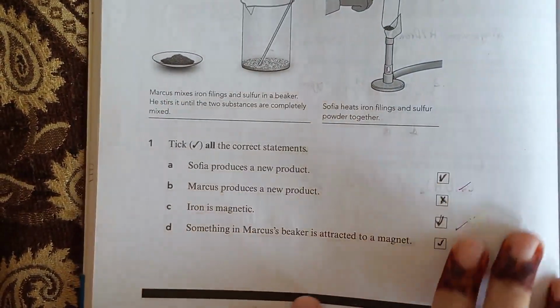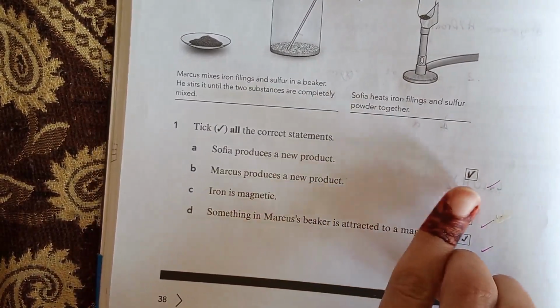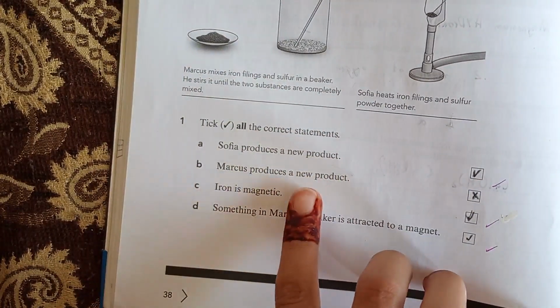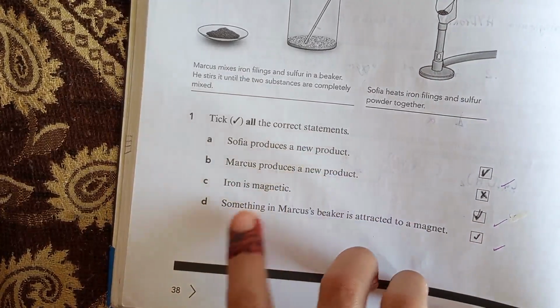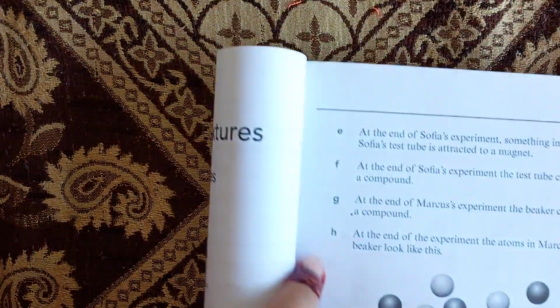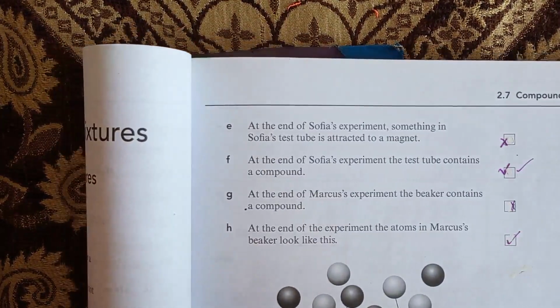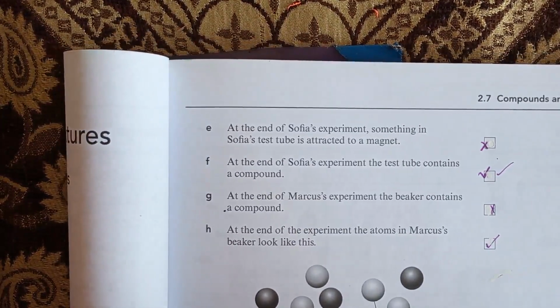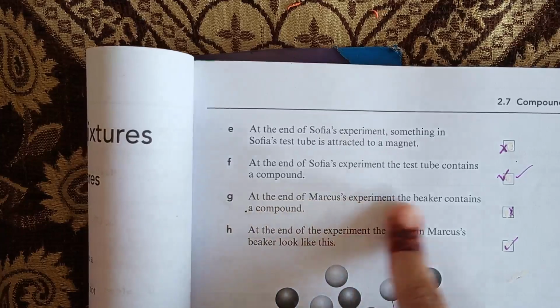Sophia produced a new product, true. Marcus produced a new product, false. Iron is a magnet, yes. Something in Marcus's beaker is attracted to the magnet, true. At the end of Sophia's experiment, something in Sophia's test tube is attracted by a magnet, false. At the end of Sophia's experiment, the test tube contains a compound, true.